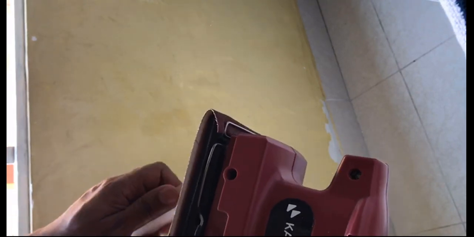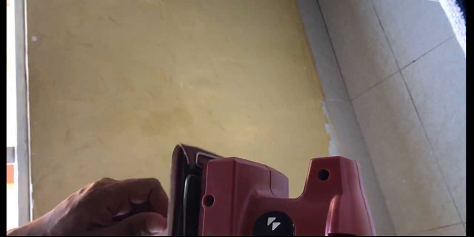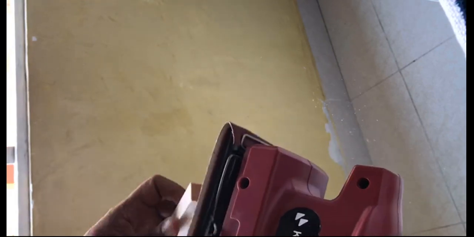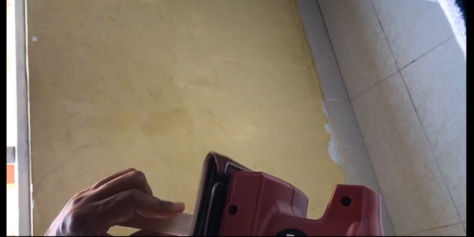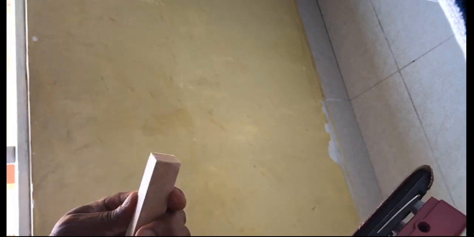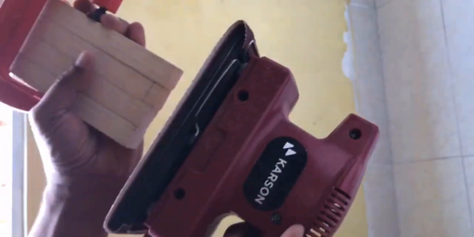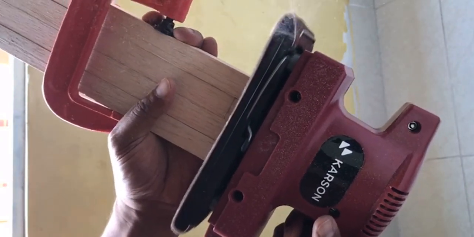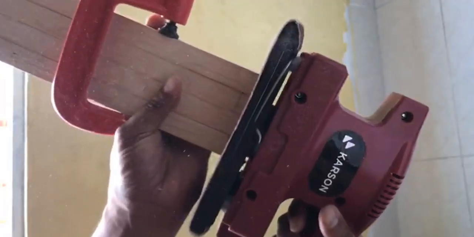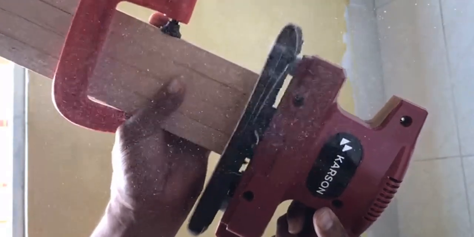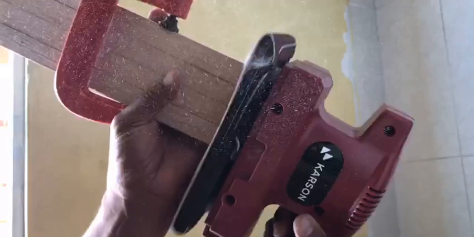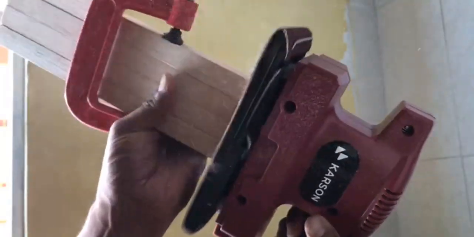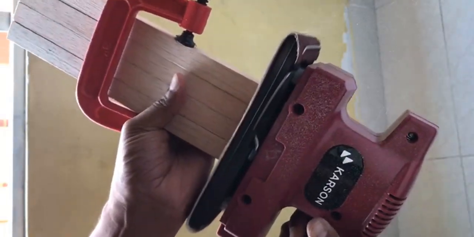I am trying to sand down a little bit the sticks that I already measured with the height that I want for the whole building. And now I'm trying to make it even. I put it all together, and I put some effort into sanding with this machine, but you can do it with any tool you want. Just maybe put your sandpaper on the floor, and that should be all.